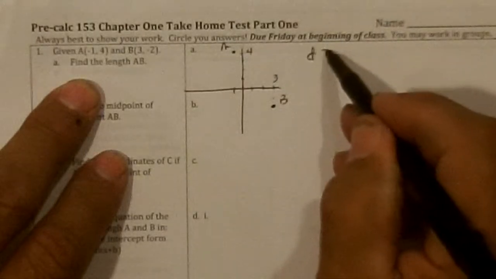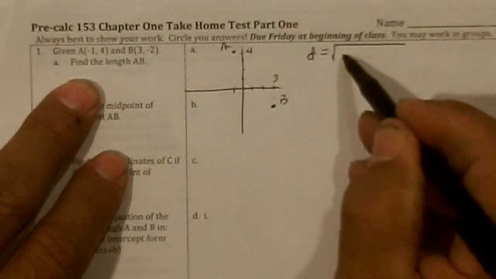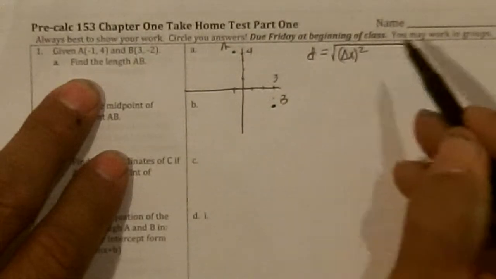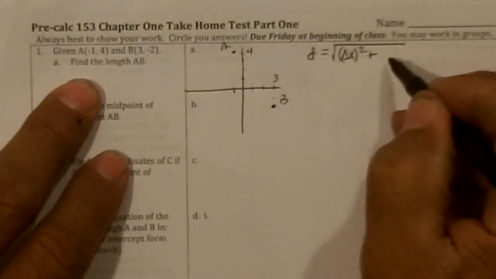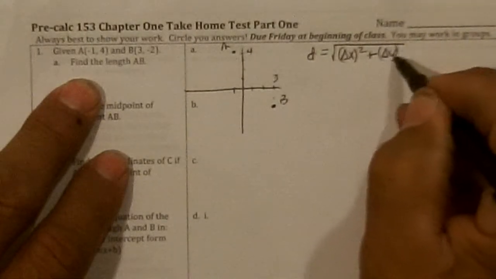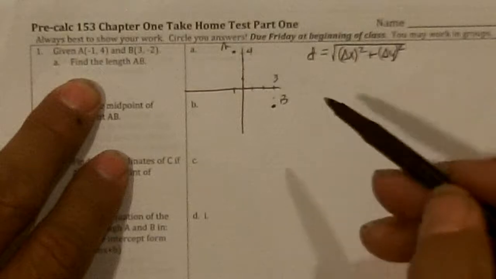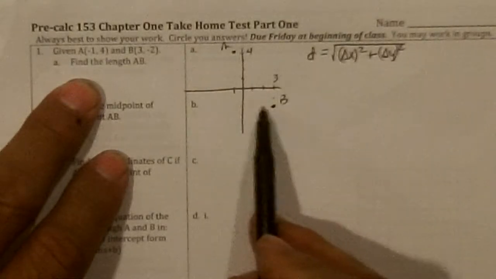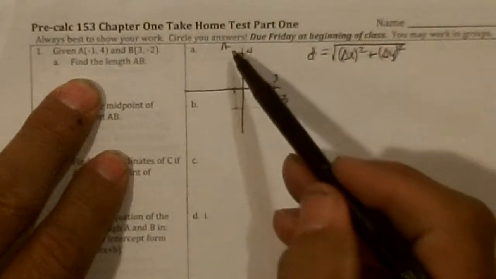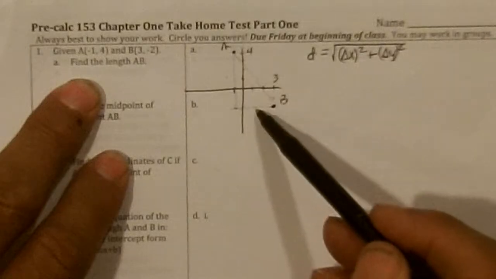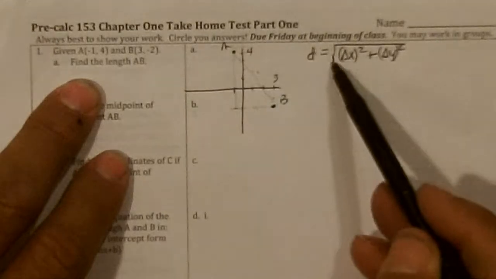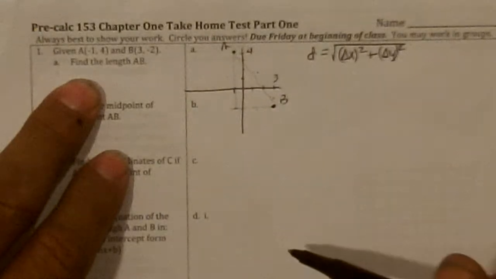Well, the distance formula is, of course, the square root of x2 minus x1, which is the change in x, squared, plus y2 minus y1, or the change in y, squared. That's because the change in x is just that length, and the change in y is this length, and if we want the distance between them, we do a squared plus b squared equals c squared, the Pythagorean theorem, and then take the square root.